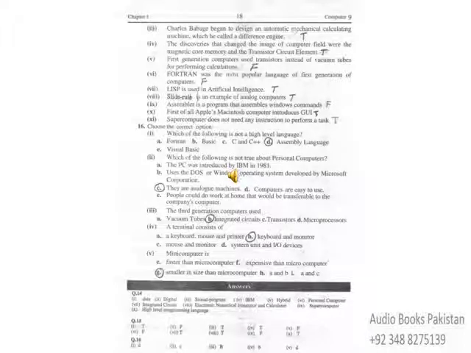Slide rule is an example of analog computers. 9. Assembler is a program that assembles Windows commands. 10. First of all, Apple's Macintosh computer introduced GUI. 11. Supercomputer does not need any instruction to perform a task.